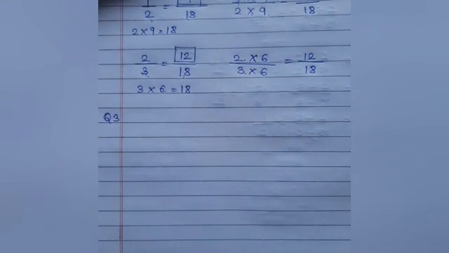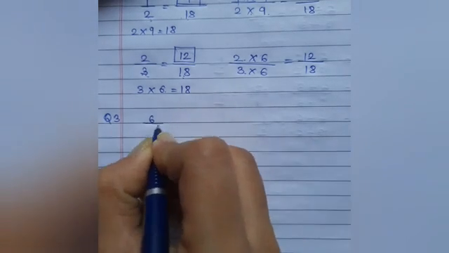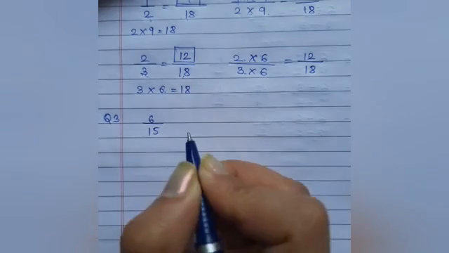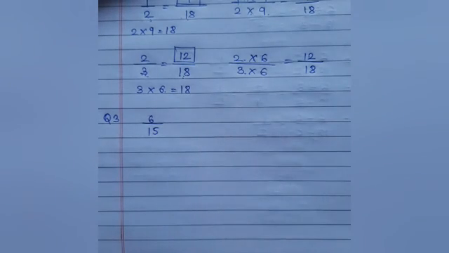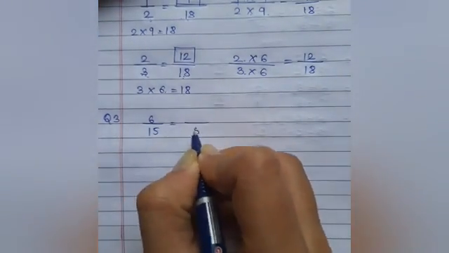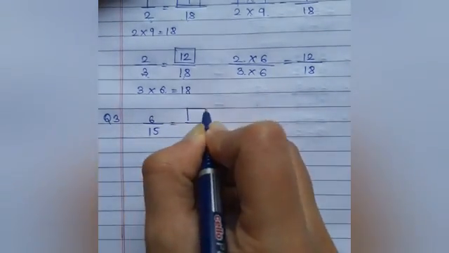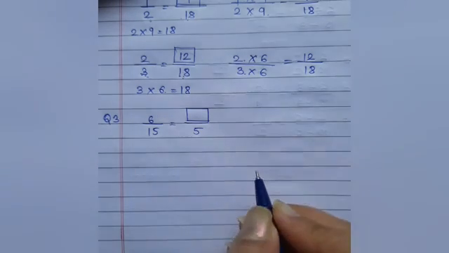So question number 3, the first sum is 6 upon 15. Here you are given the denominator as 5 and you are supposed to find the numerator.